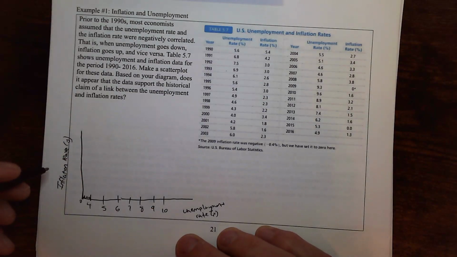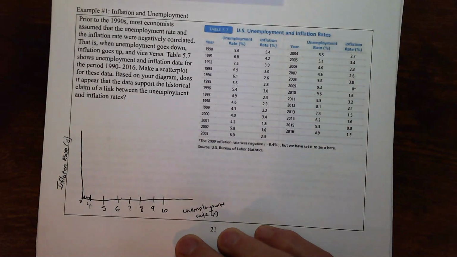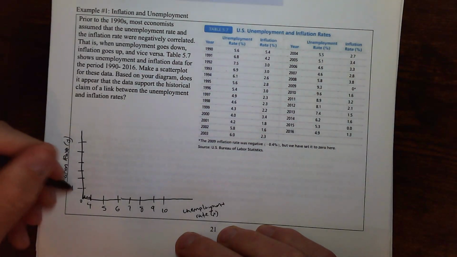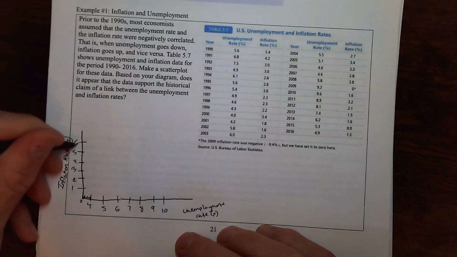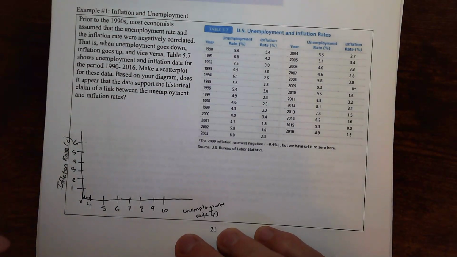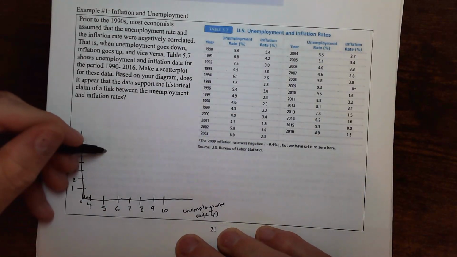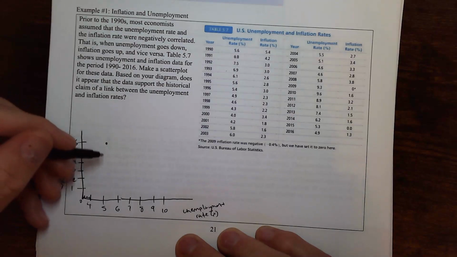Inflation rates. What's the highest one? We got a 0 there, negative, but we set it to 0. Okay. Looks like our highest one might be 6. Yeah, so let's go to 6: 3, 4, 5, 6. Okay. So we're going to plot the points. I know you've done this before. 5.6, 5.4. This is going to be tedious, and I'm not the best at doing this.